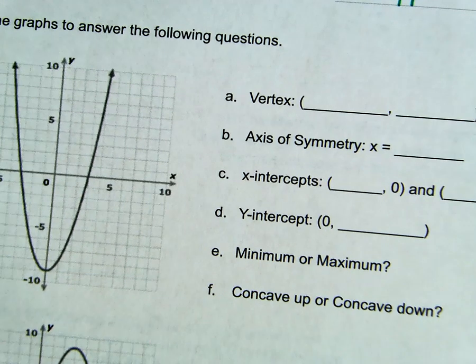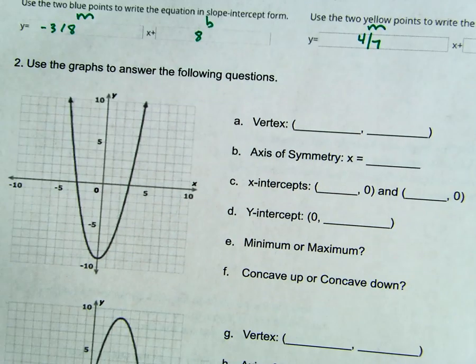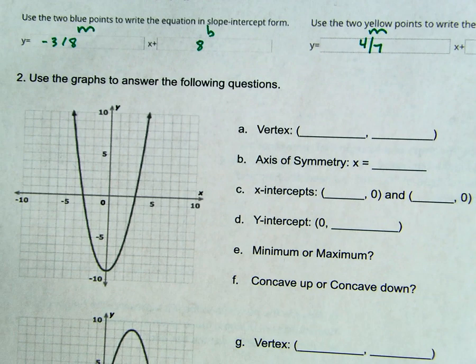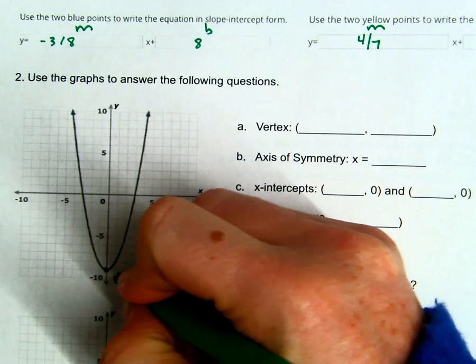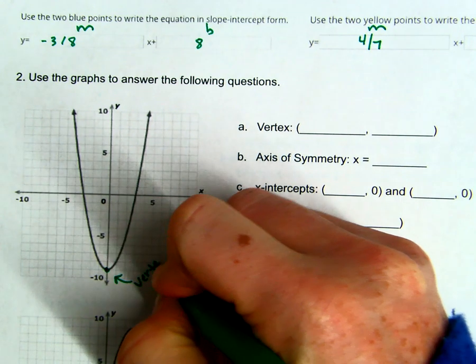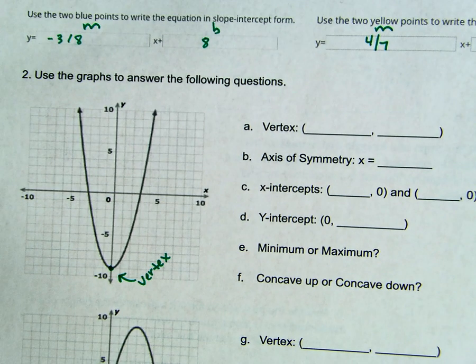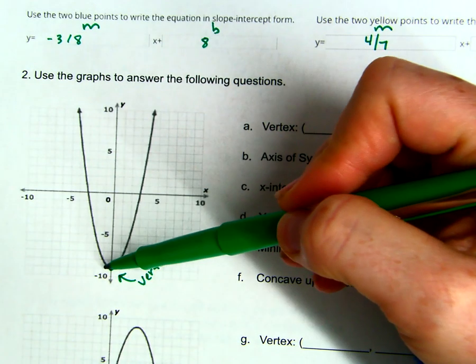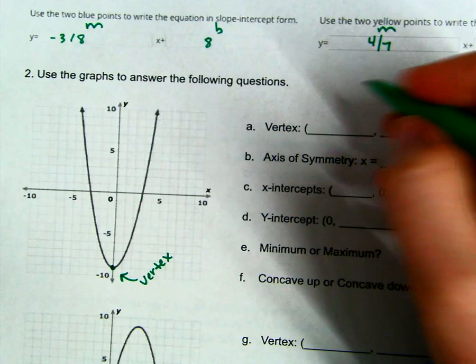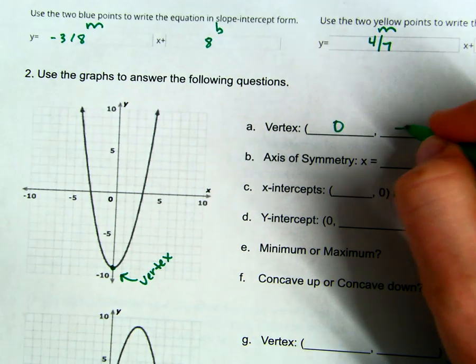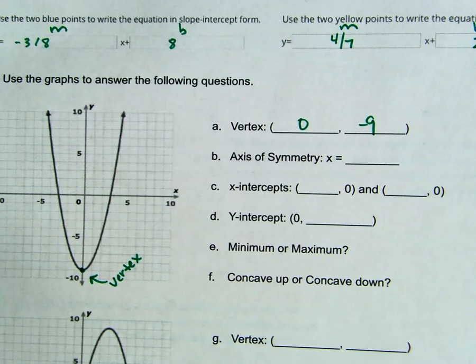Okay, the next thing you're going to see on the quiz is a series of questions about, can you just name some things from the parabolas? So the first thing that I ask you to find is the vertex. The vertex is either the highest or the lowest point. I often say the vertex is the turning point. It's the point where the graph changes directions. So it's going down, down, down, and then all of a sudden it turns and it's going up, up, up. So that turning point is the vertex, which would be 0, -9 in this case.